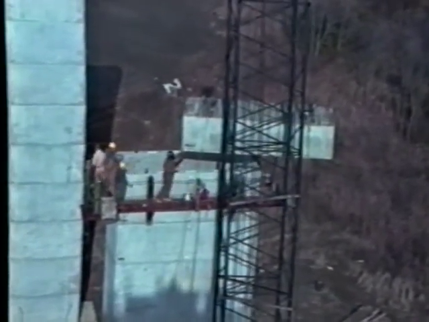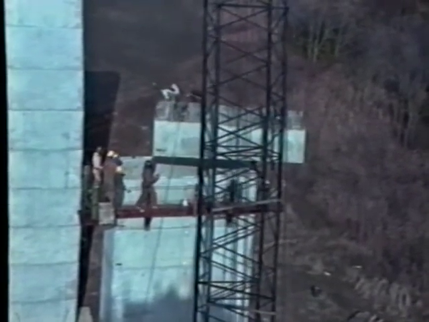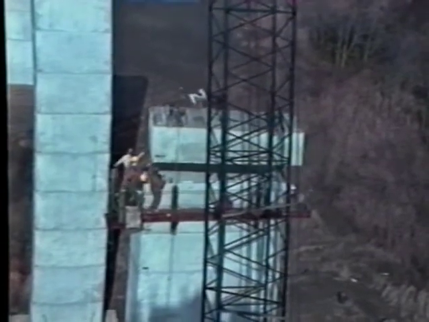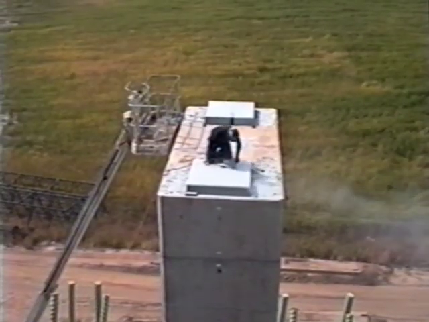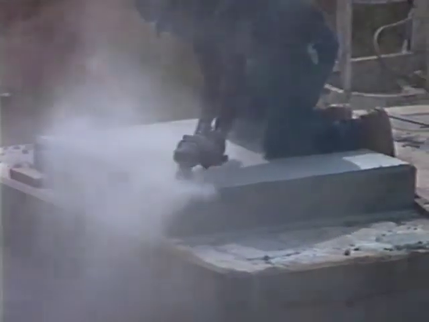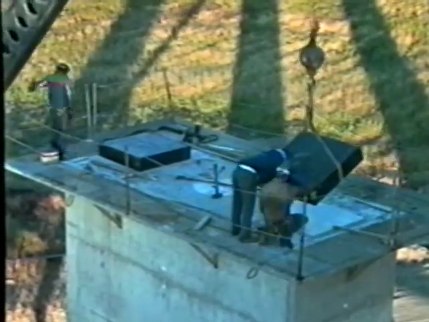As many as 10 pier segments can be stacked in a day. The top is then smoothed to make it level. Square pieces of rubber are put on the top of the piers. This is where the top of the bridge sits.